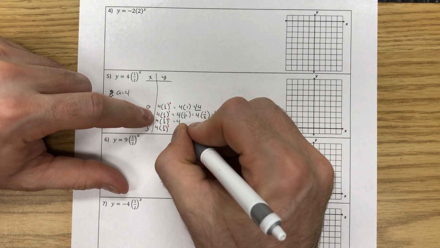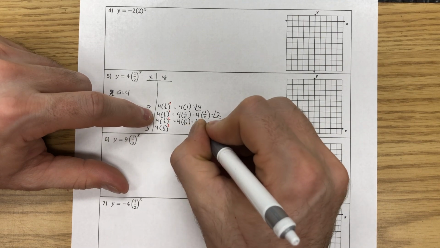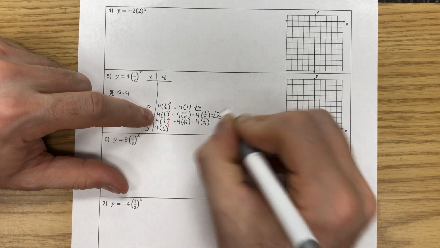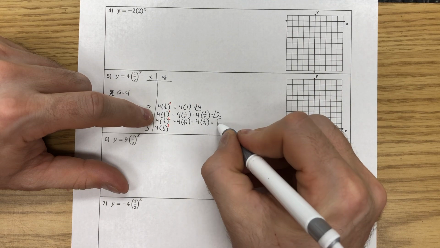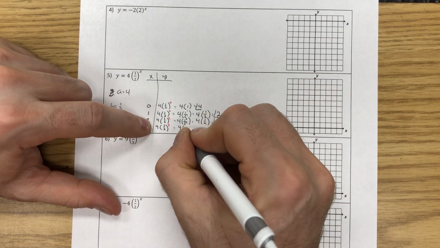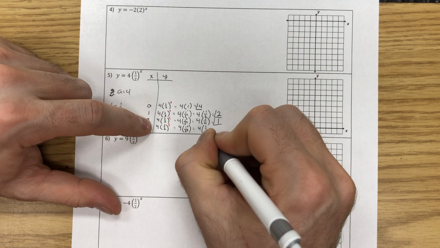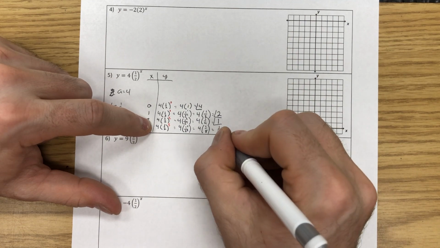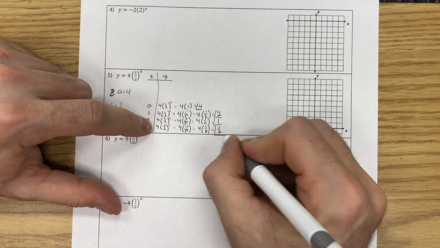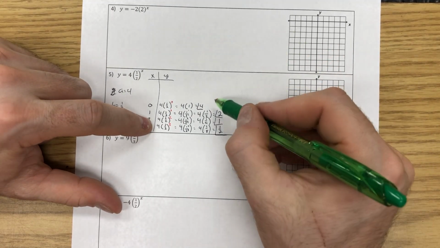What's going on right here is 4, well, that's 1 squared over 2 squared, which is 4 times 1 over 4. So 4/4 is 1. 1 cubed over 2 cubed. So that's 4 times 1/8. So 4/8 is 1/2. Let's see if that pattern that we had previously held.